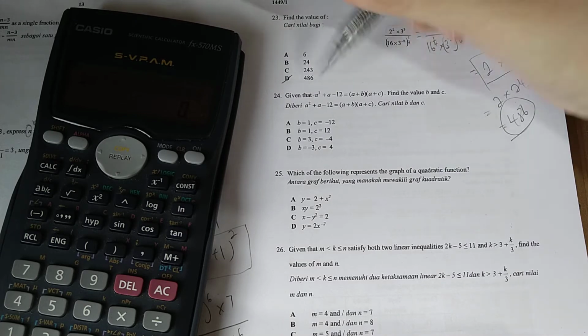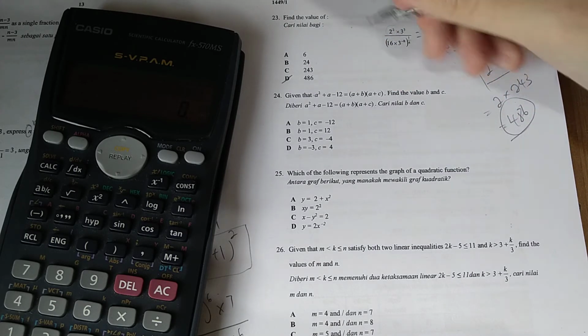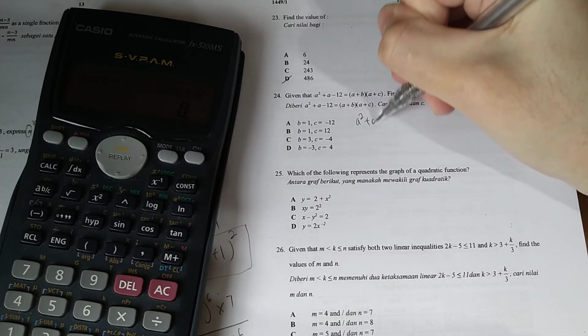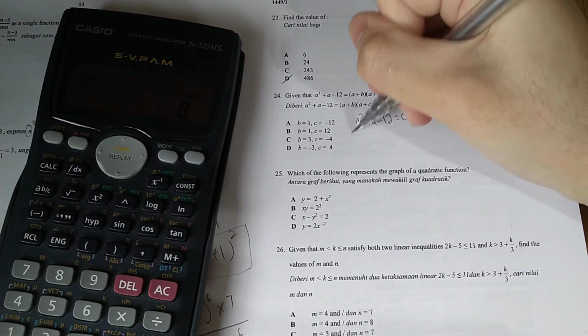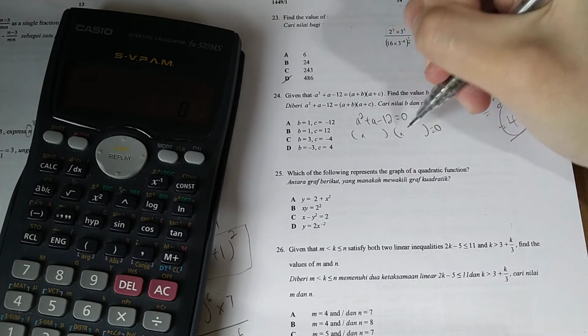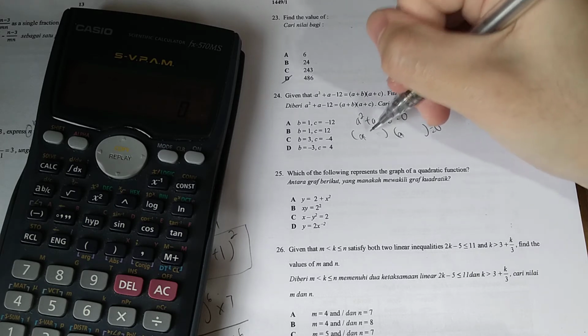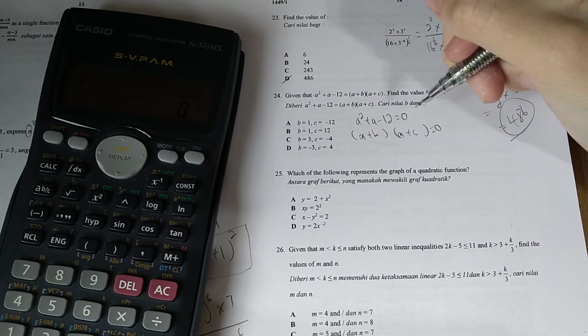Okay, given that a square plus a minus 12 equals a plus b, a plus c, find the value of b and c. Alright, so how to do? A square plus a minus 12 equals to 0. I know the answer here is a plus b, a plus c.